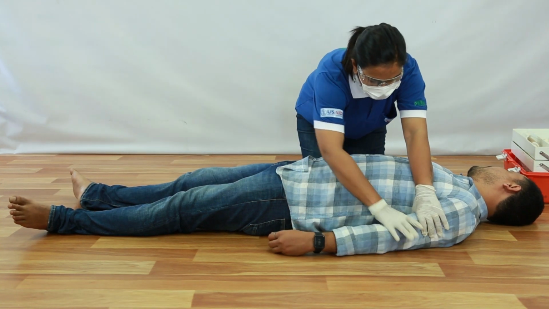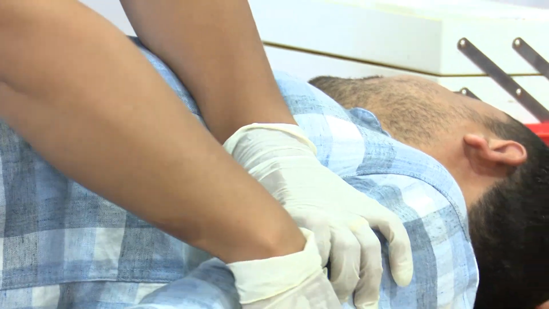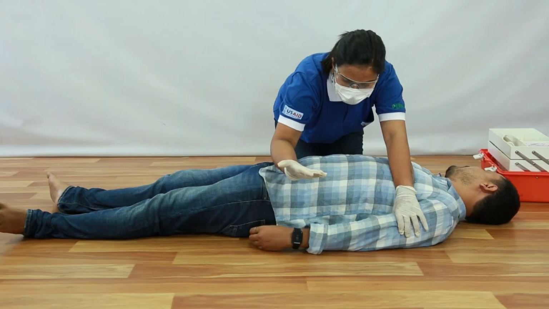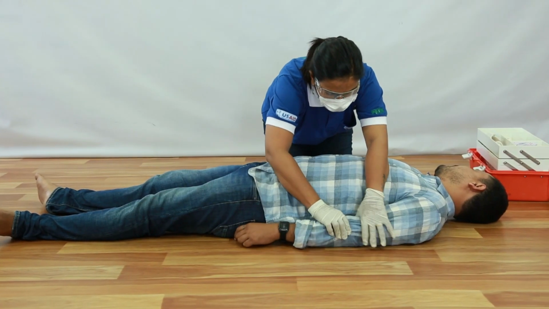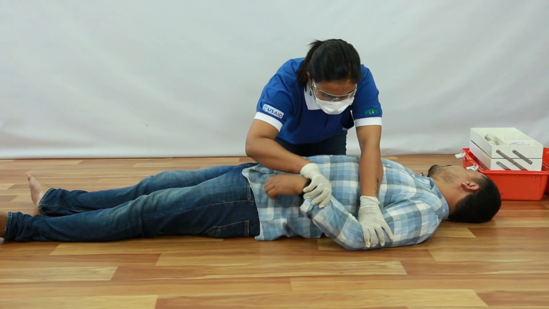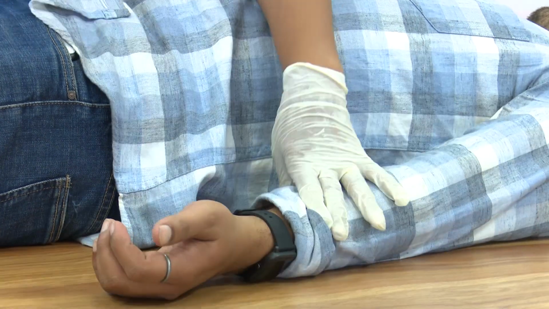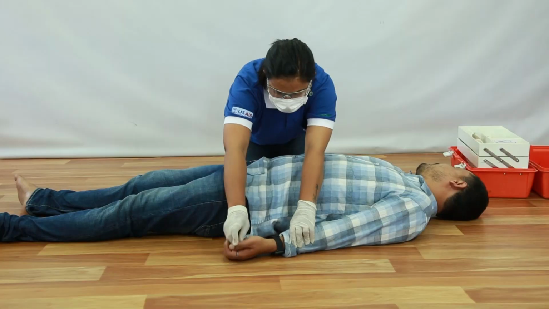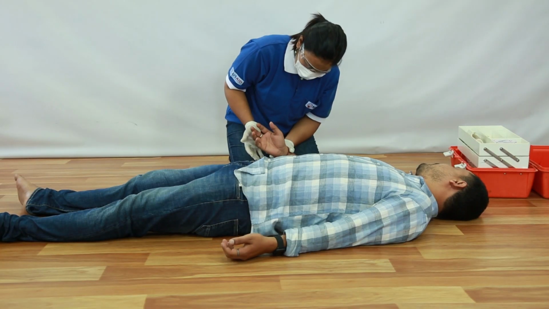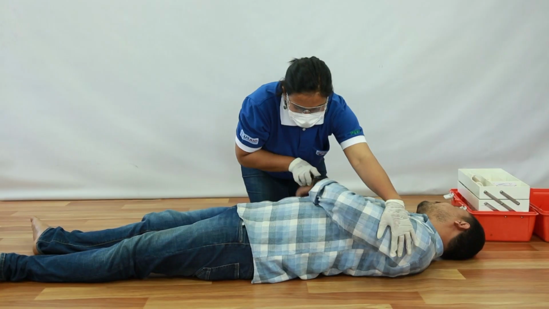Examination of the upper extremities. Check for bleeding, pain, deformities, open injuries, crepitus, tenderness, and swelling. Check radial pulse. Check for motion. Ask to wriggle fingers. Check for sensation. Ask patient, can you feel this?